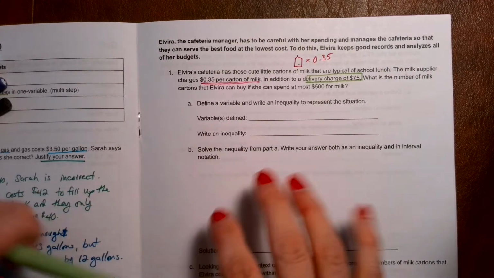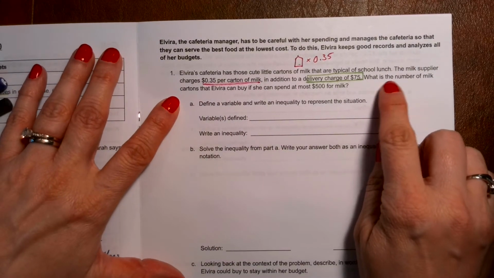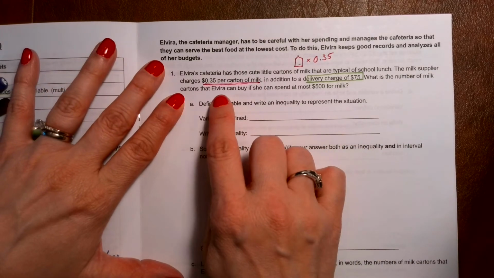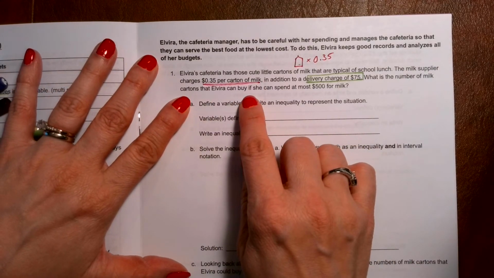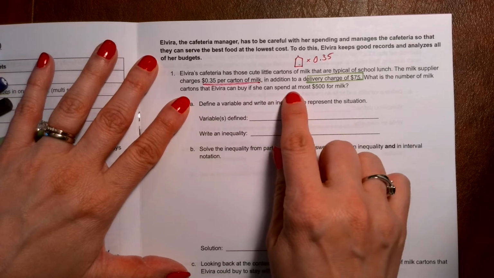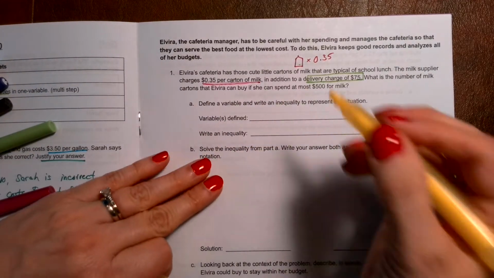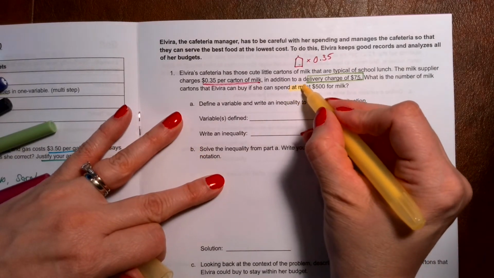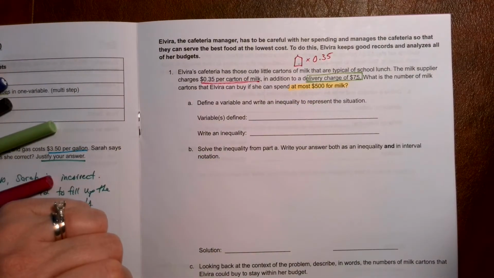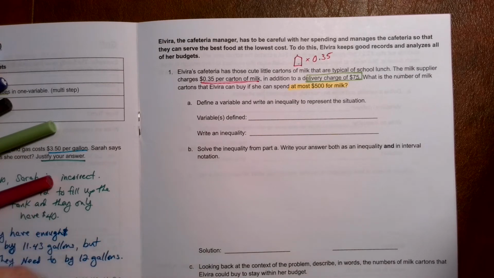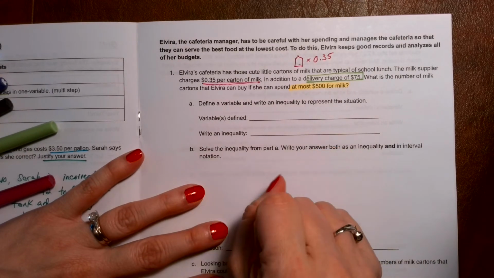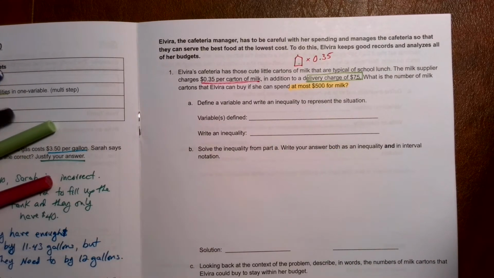Okay, and now here's what we have to do when we're reading the problem. What is the number of milk cartons that Elvira can buy if she can spend at most... At this point, we're going to want to stop and highlight. This is the second half of the inequality. Everything before that is going to be an expression. Okay, and so it's going to work like this.